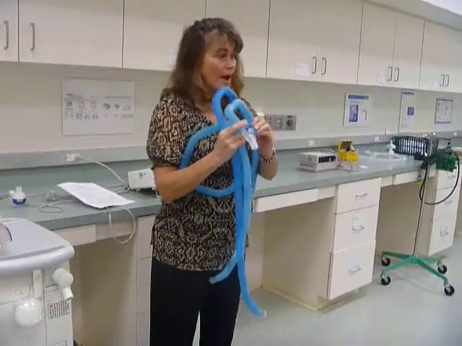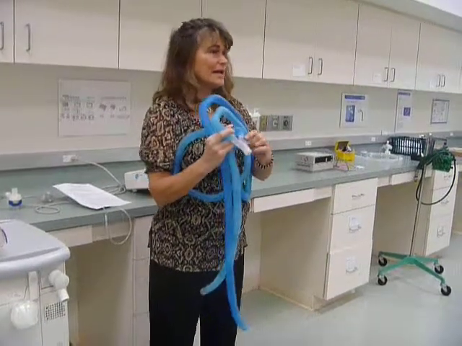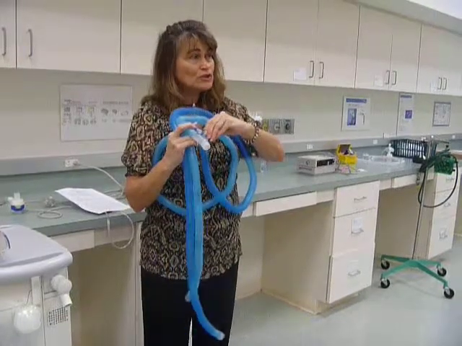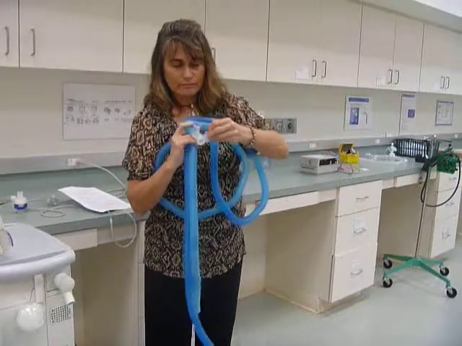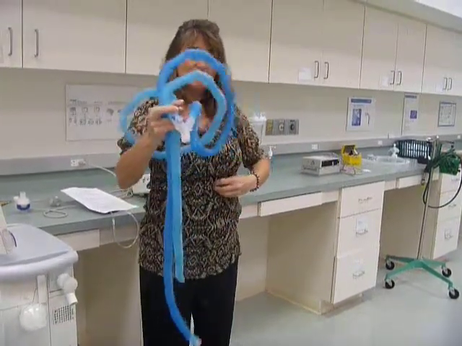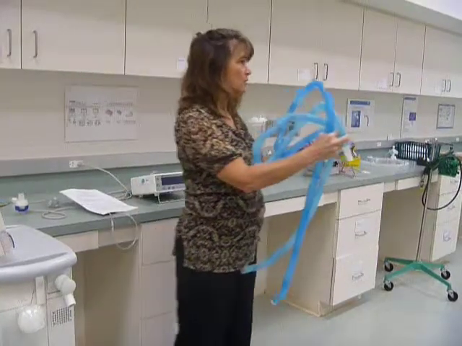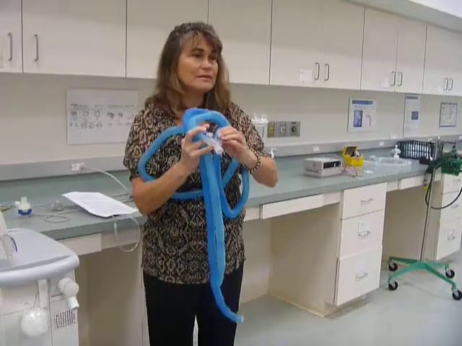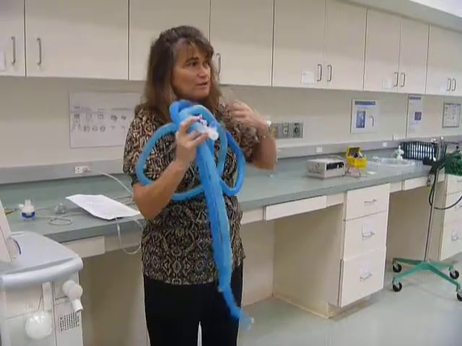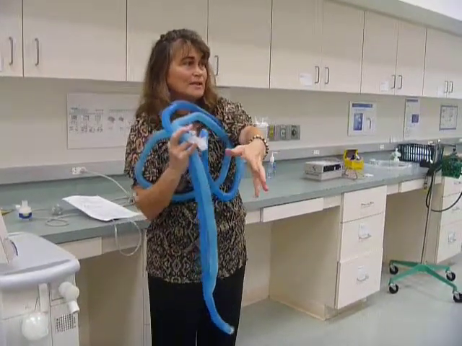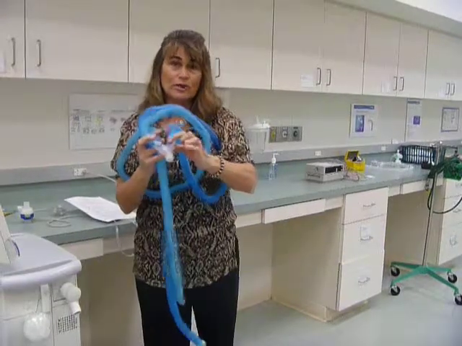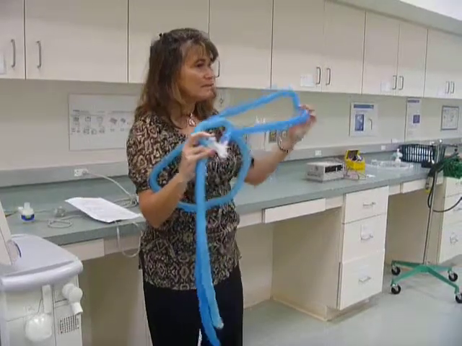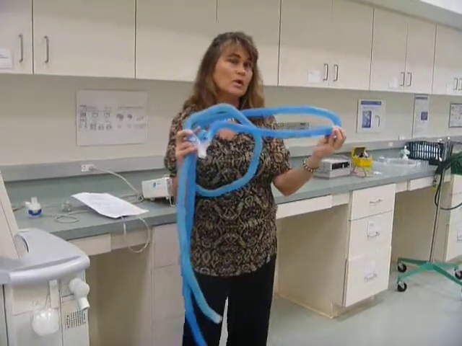So on the Y, there are some places to connect tubing. The place that connects the temperature sensing port is pretty standard, and it's always going to look like this hole. And where you see that, you know that's going to be the side of the tubing that's going to bring your fresh flow of gas from the ventilator to the patient. So temperature sensing port, that's going to be your inspiratory side. It's going to be the inspiratory limb, it's also called.